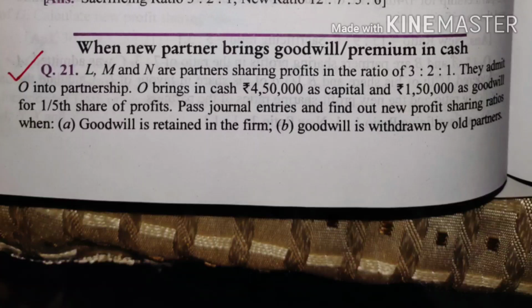L, M and N are partners sharing profits in the ratio of 3:2:1. They admit O into partnership. O brings in cash rupees 4,50,000 as capital and rupees 1,50,000 as goodwill for 1/5 share of profits. So we have seen, children, what the question is about. There are three old partners, L, M and N, and they are sharing profits in the ratio of 3:2:1. Now they are admitting O into partnership, and what is O bringing?